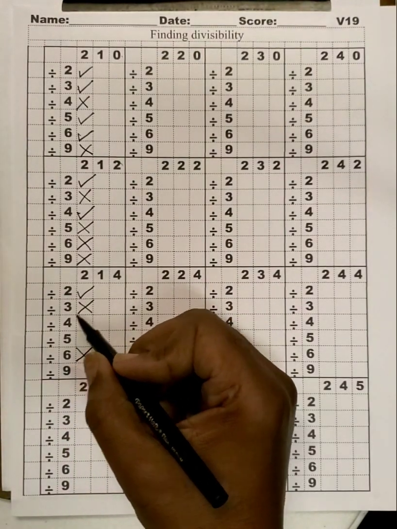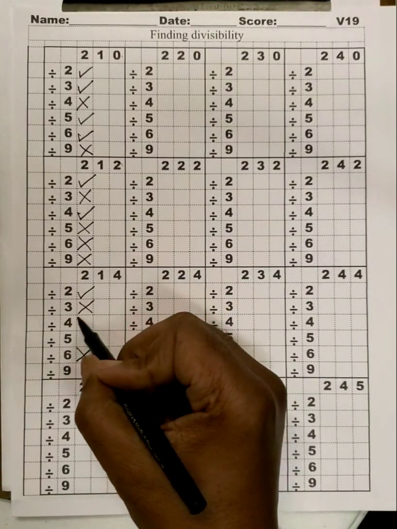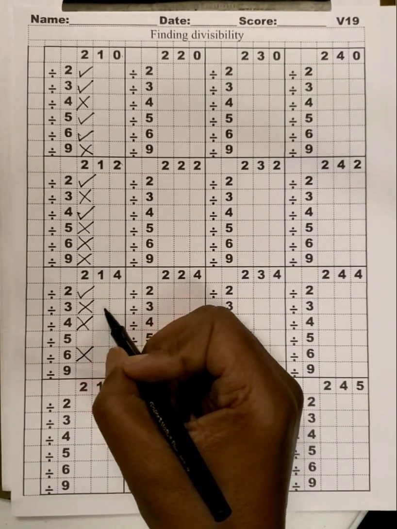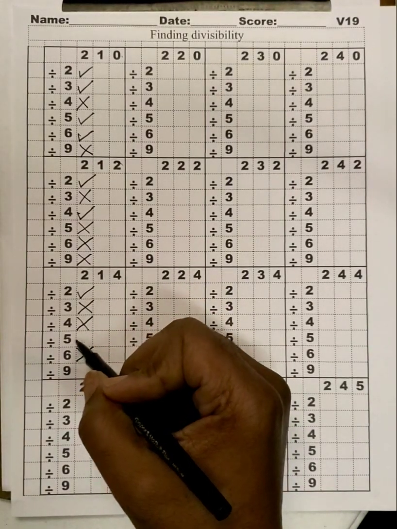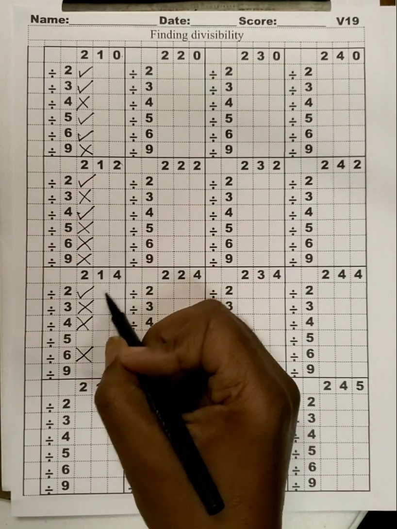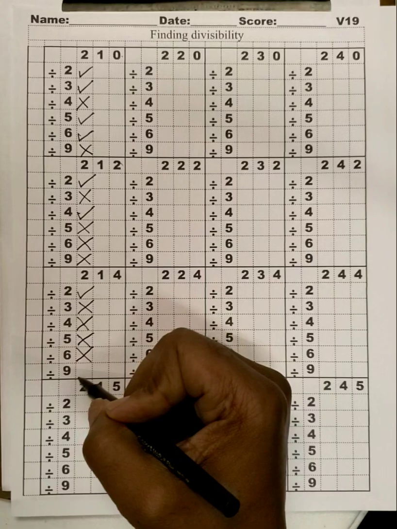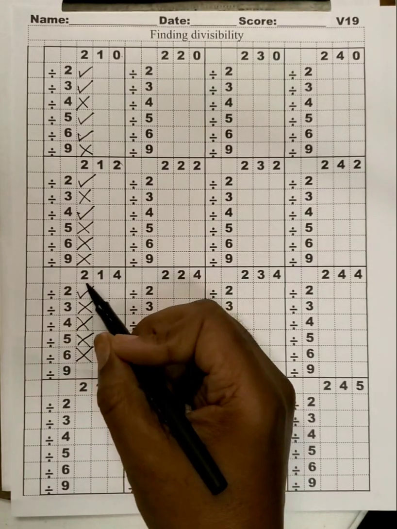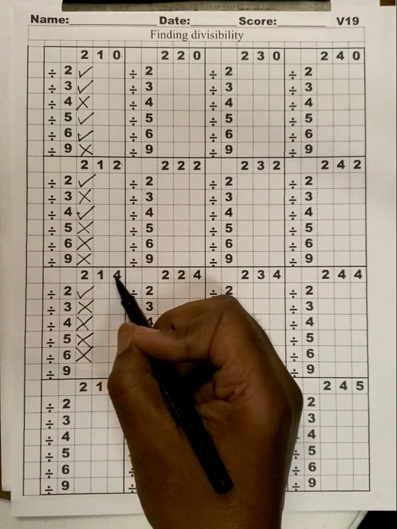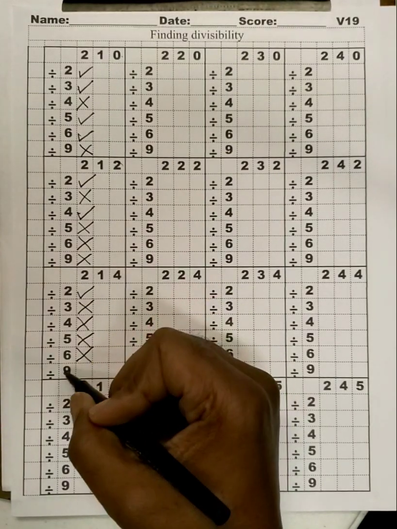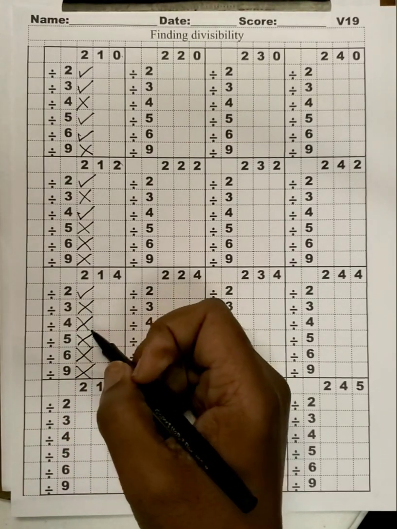Now, for 4, the last 2 digits is 14. 14 is not in the 4 times tables, so this is not divisible by 4. And the last number is 4, so it cannot be divided by 5. It would need to be a 0 or 5. So, divisibility by 9. Let's add the individual digits again. 2 plus 1 is 3. 3 plus 4 is 7. So this adds up to 7. 7 is not in the 9 times tables. So 214 is only divisible by 2.